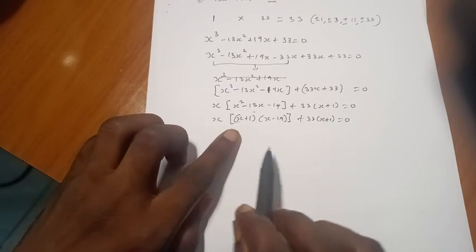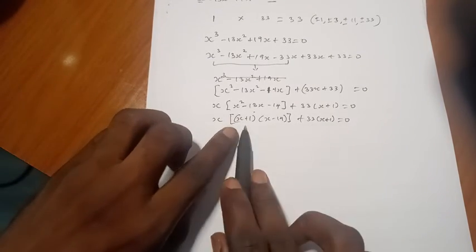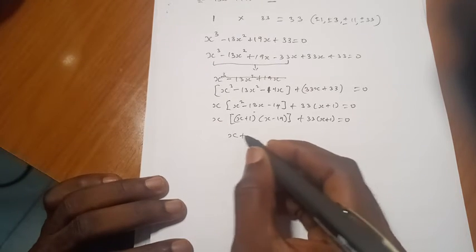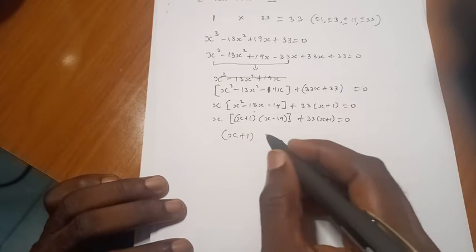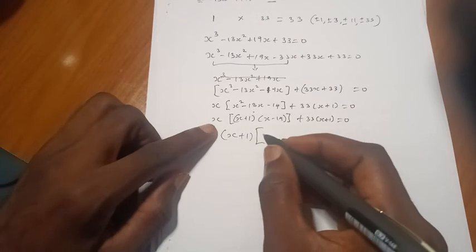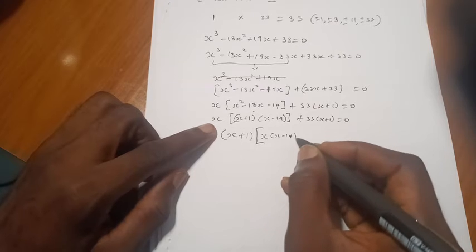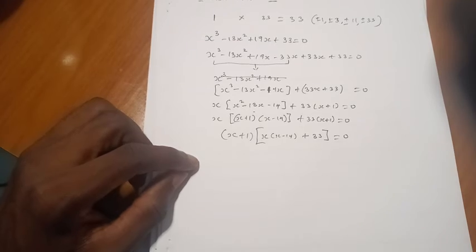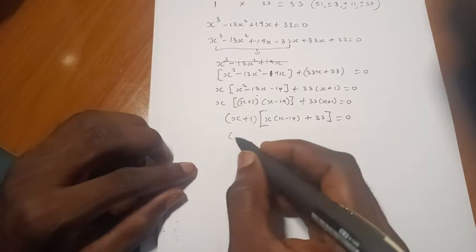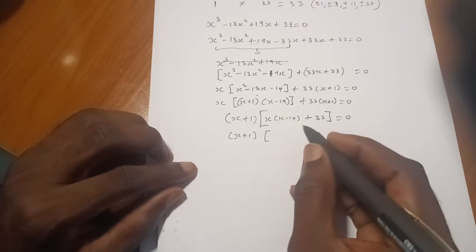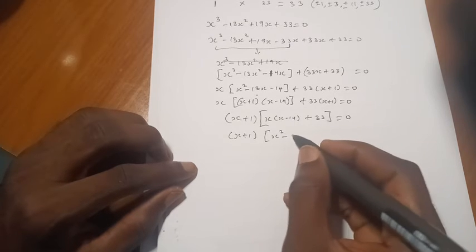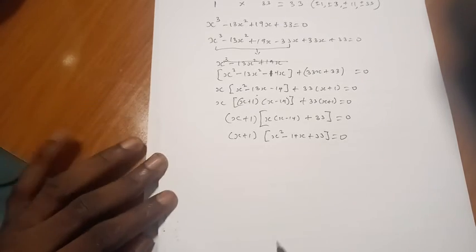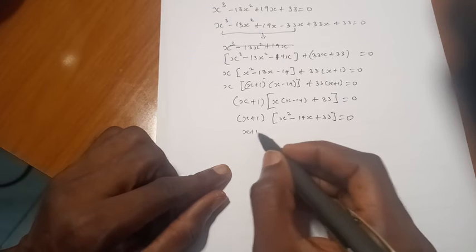So plus 33x plus 1 equals 0. From this place we can see that x plus 1 is common to both sides. Since x plus 1 is common to both sides, we can have x plus 1 into brackets. What will be left here? We'll have x minus 14 plus 33 equals 0. So here we now have x plus 1, then x raised to power 2 minus 14x plus 33, everything equals 0.